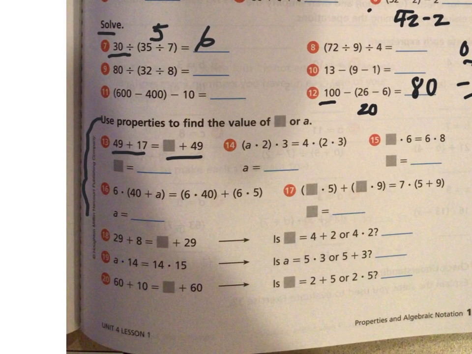Okay, so what's missing on this side? 49 plus 17 on this side, blank plus 49 on this side. The numbers should be the same on both sides. So that means I know that the gray box is 17. Now I've got 49 plus 17 and 17 plus 49. Are those going to be equal to each other? Yes, they are. So the gray box is equal to 17. So you're just transferring that answer and moving it down to the line.